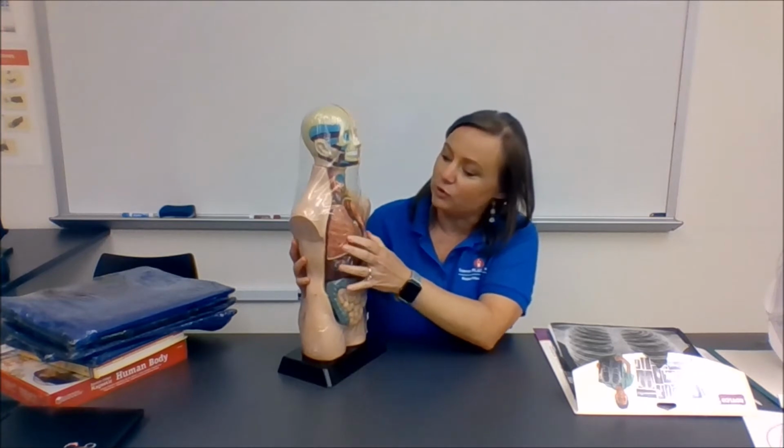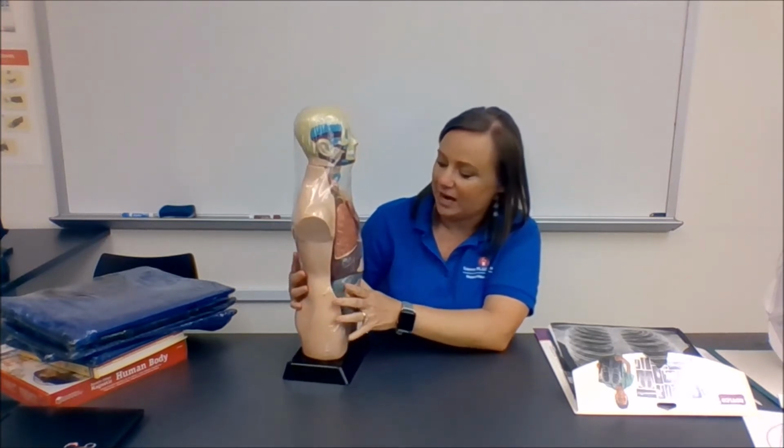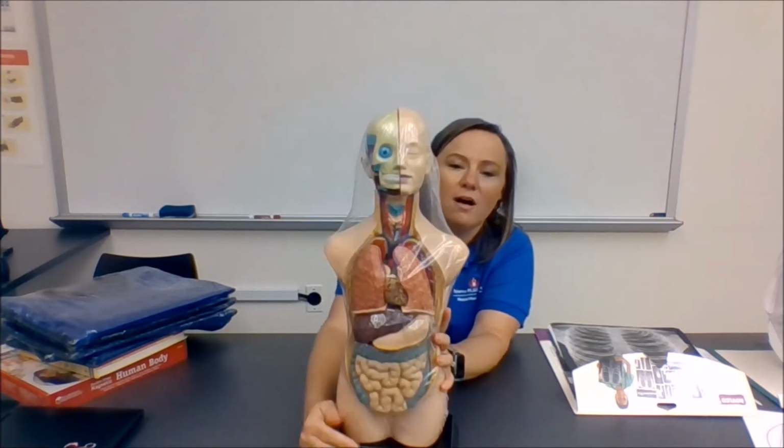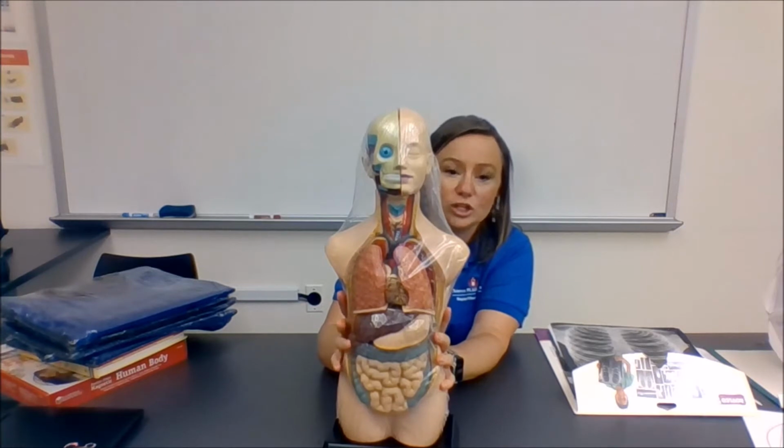Another thing I have is this human torso model. I kept it in the wrapper because these pieces will fall out. They're pretty secure, but with transportation and everything, I just think it's easier to keep it there. But as you can see, you can take out each part of the human body system as you're talking about it. You can talk about the nervous system here. You can show how each part of the human body system works. So this is a great tool to use in your classroom.